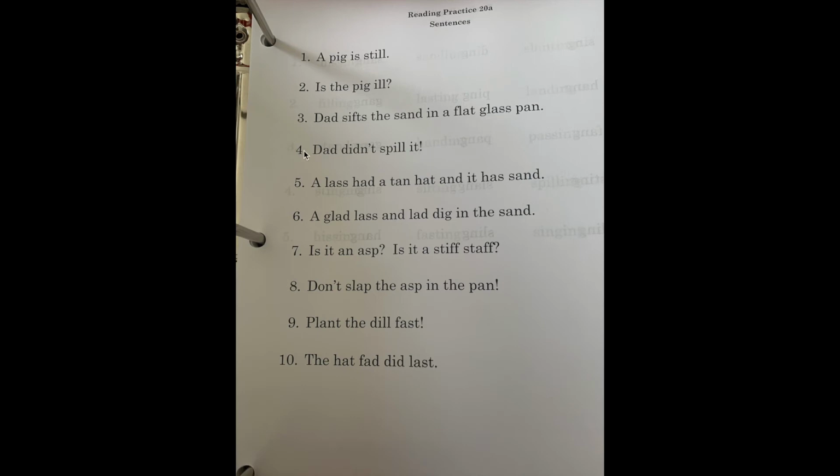Okay? So let's look at number 4. Prepare your sentence. Ready, read. Dad didn't spill it. Let's look at sentence number 5. Prepare your sentence. Ready, read. A lass had a tan hat and it has sand.